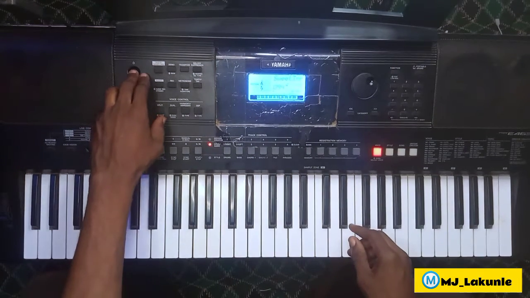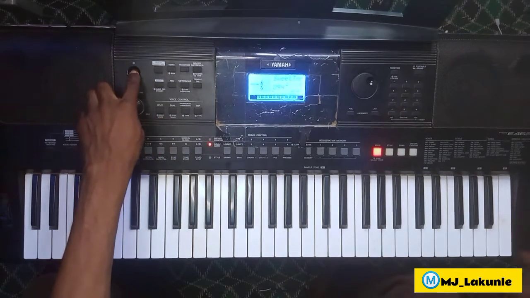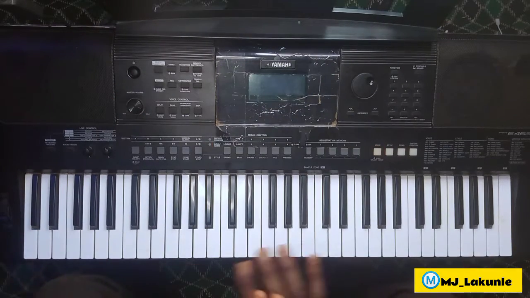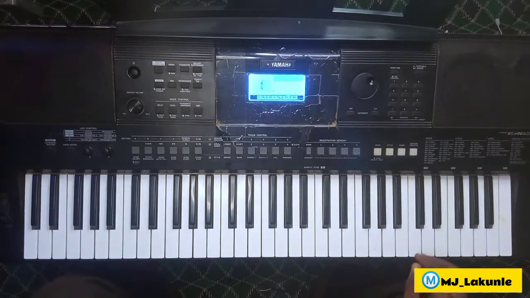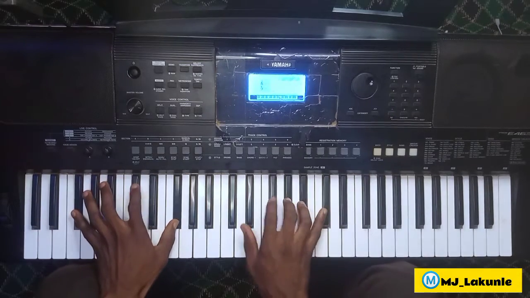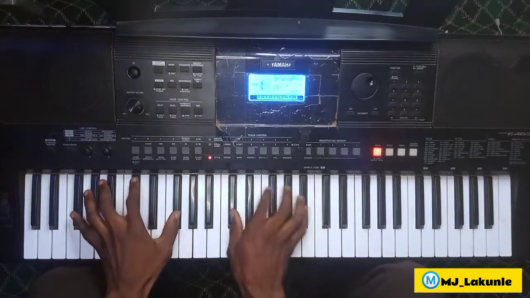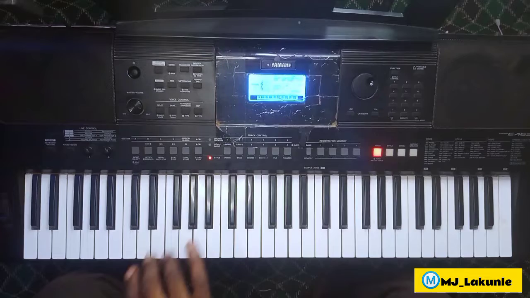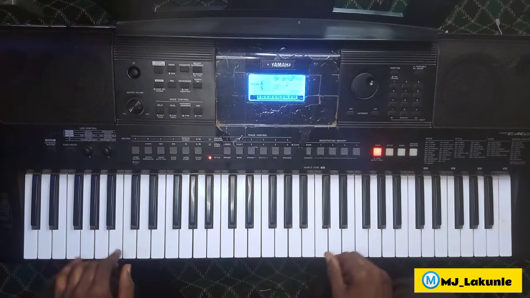Firstly, let me switch off my keyboard so we start afresh. Let me switch it on. It is now on. You can see it is now on F sharp. So now, how do we create it?